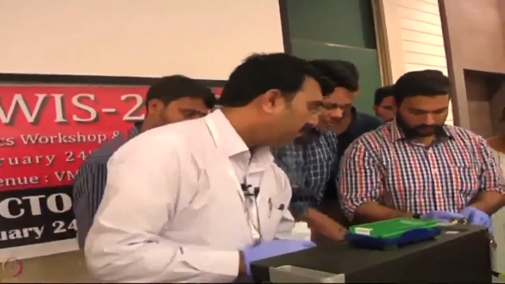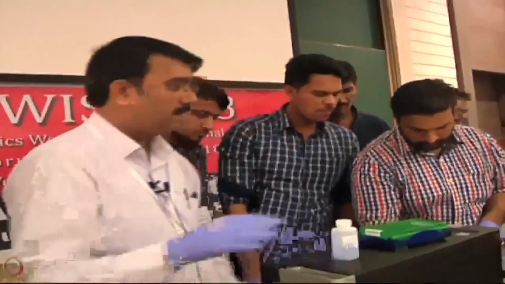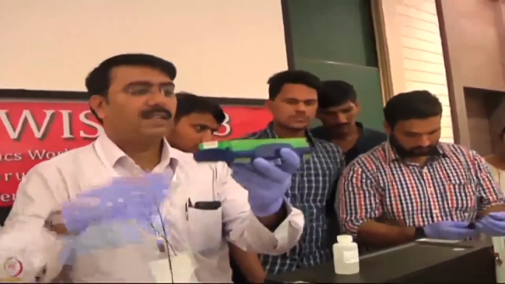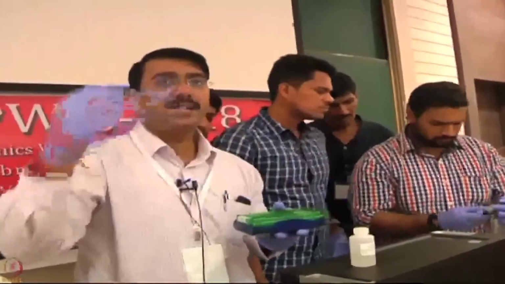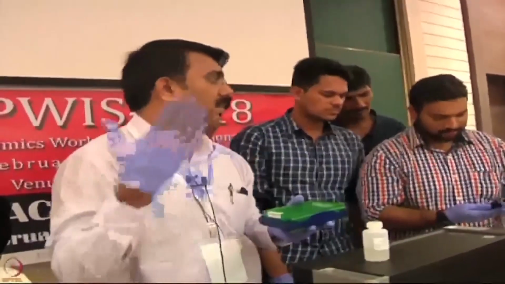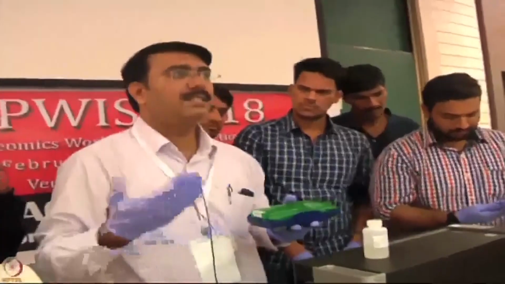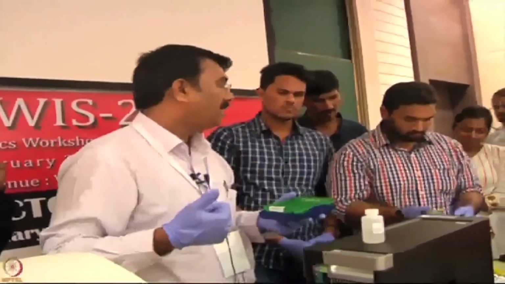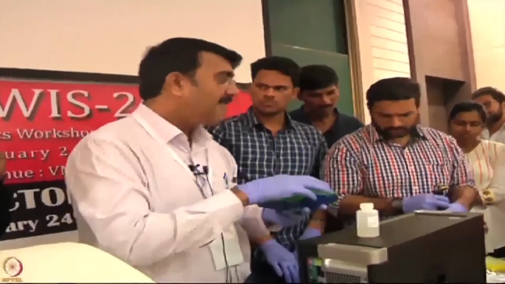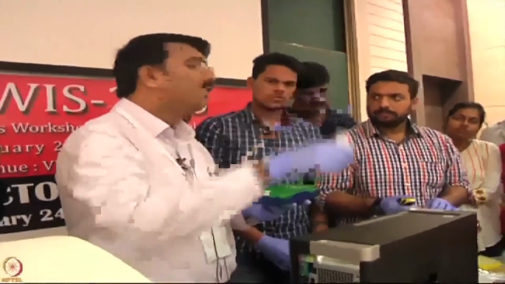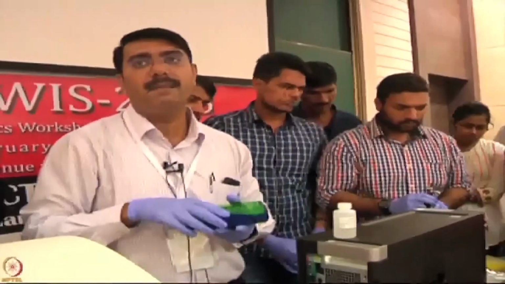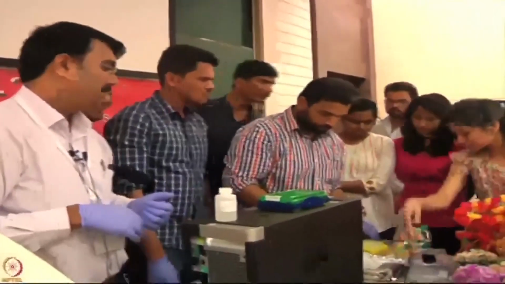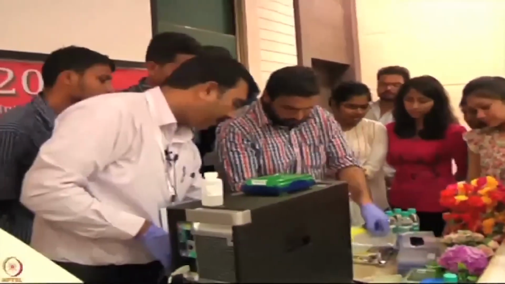Side by side, what we are doing here: these sensors are dry coated with streptavidin. The sensor chemistry I am using is streptavidin chemistry, and I have biotinylated protein A with me. So I will hydrate these sensors with this buffer. The minimum hydration time is 10 minutes. So add 200 microliter in each well.